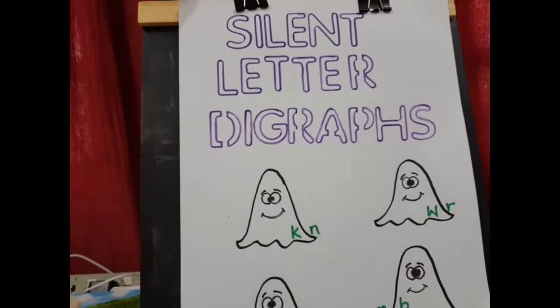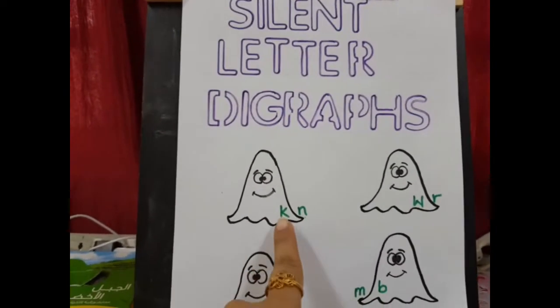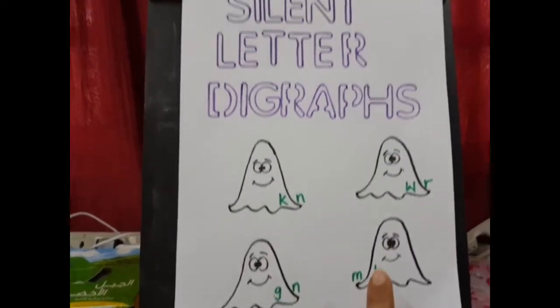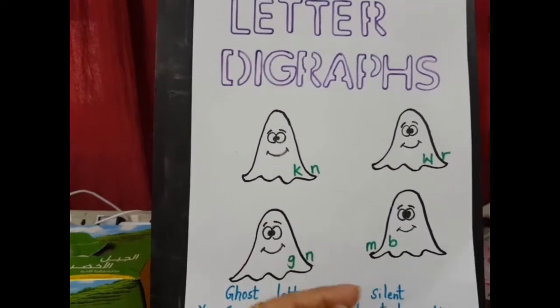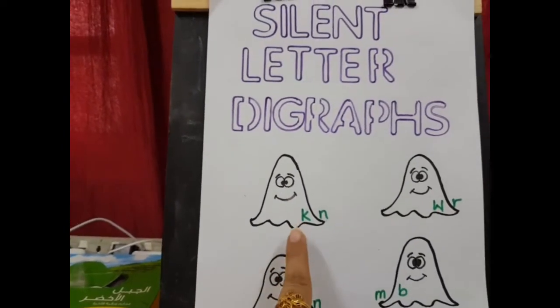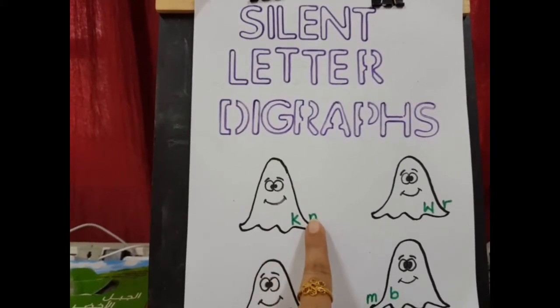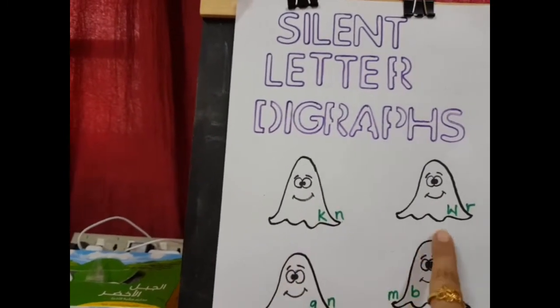So coming to today's lesson, we have some digraphs like KN, WR, GN and MB. Digraphs are meant for making some special sound when they are combined together. But in this, when these two letters are combined together, you hear the sound of only one letter and you don't hear the sound of the other letter.